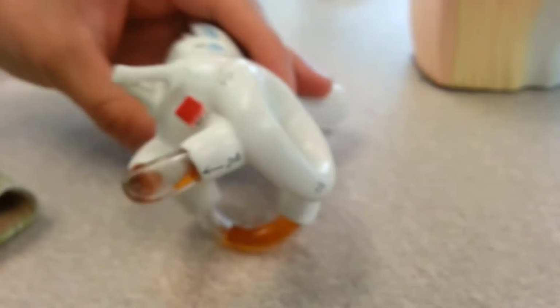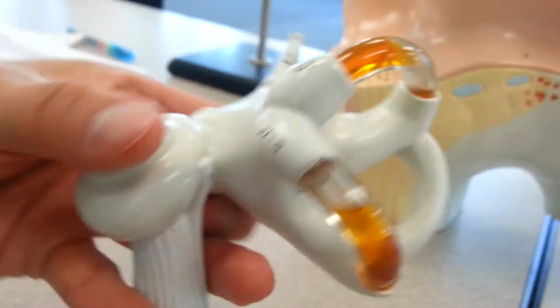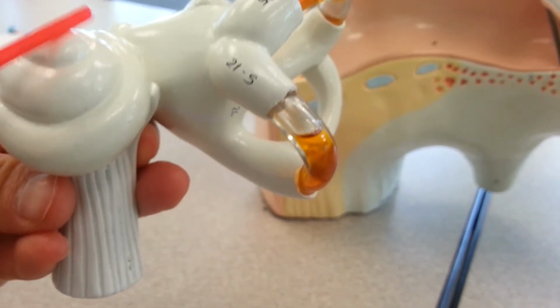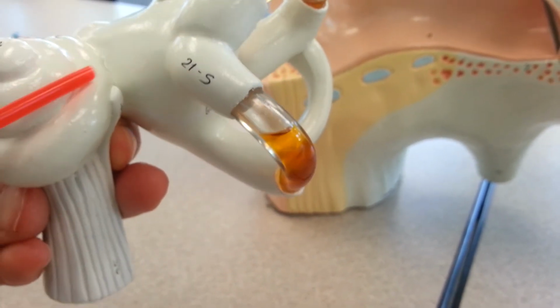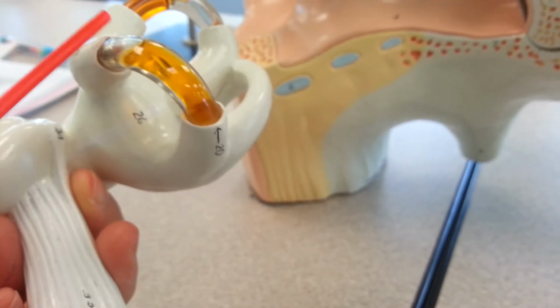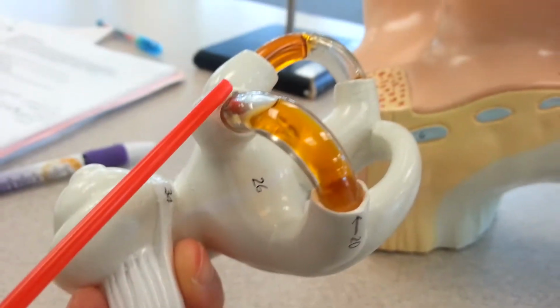And then features of the inner ear. So right here is the bony labyrinth, and the fluid found between the membranous labyrinth and bony labyrinth would be your perilymph.